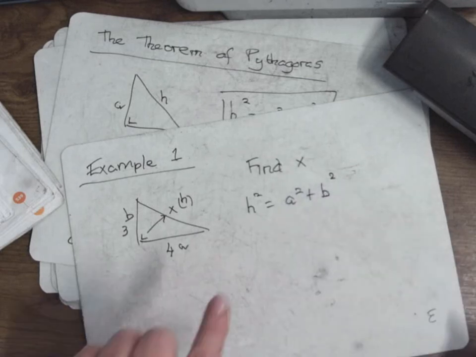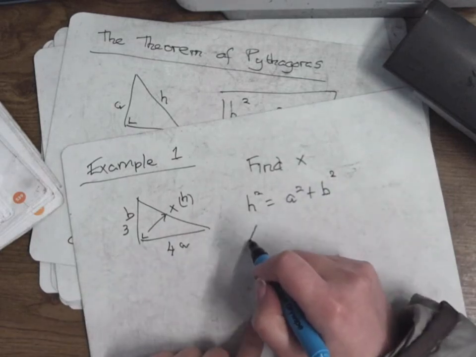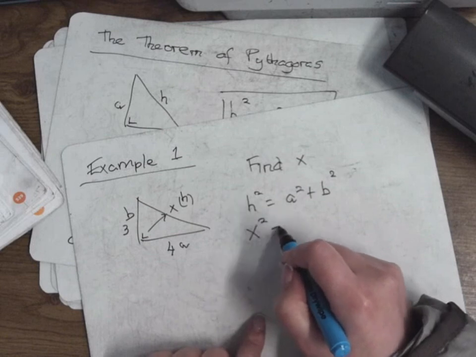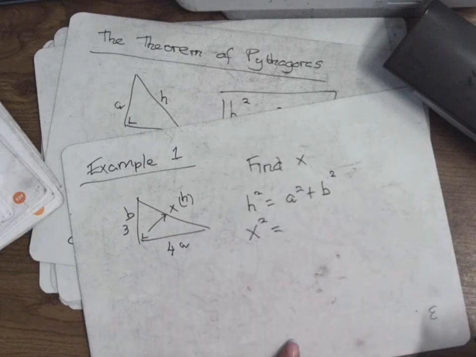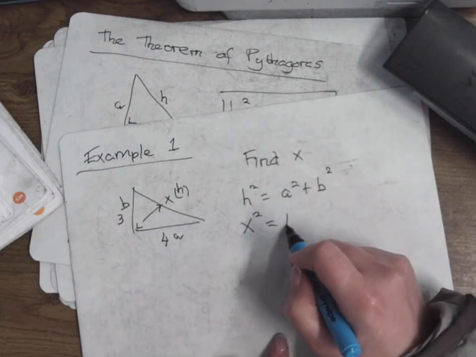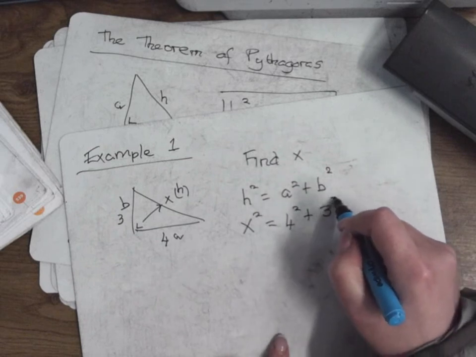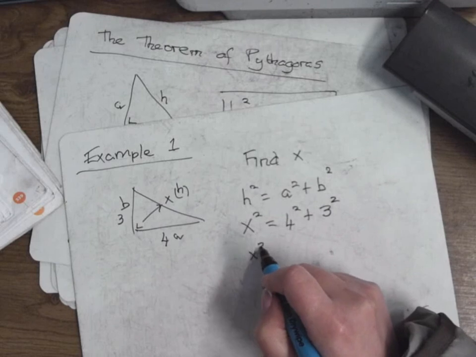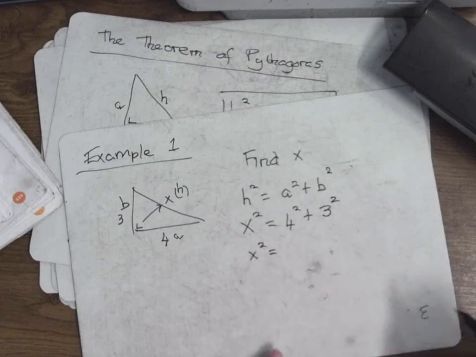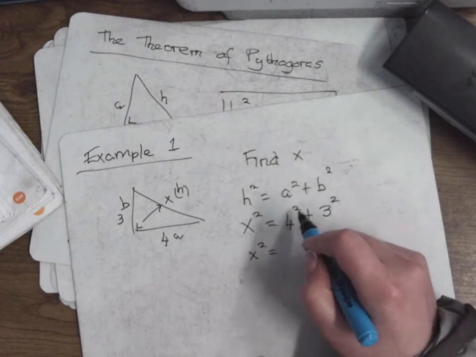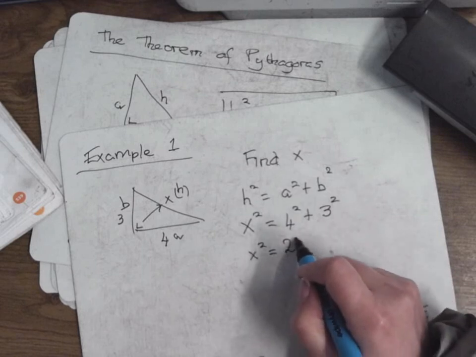Okay, so h is what I'm looking for, so it's x squared equals, what do I write instead of a? 4 squared plus b, which is 3 squared. So that means x squared is equal to 4, into the calculator with that. I wouldn't even attempt to work it out myself when I have a calculator alongside me. Into the calculator with that, 4 squared plus 3 squared, and your answer is 25.